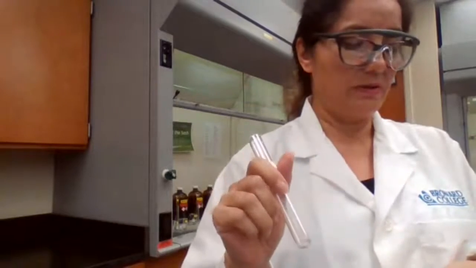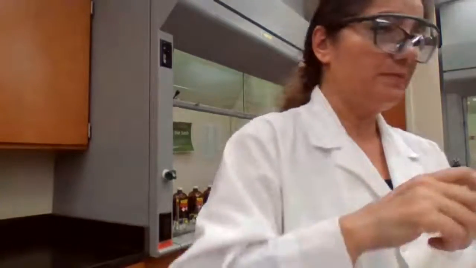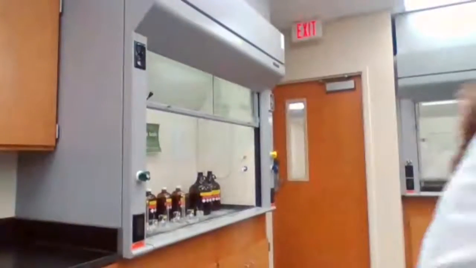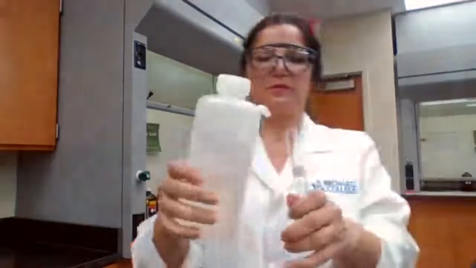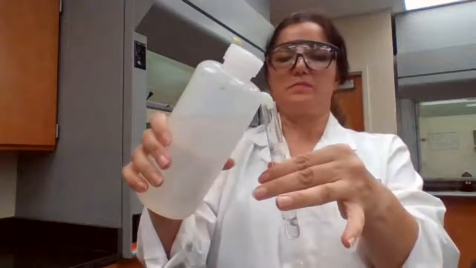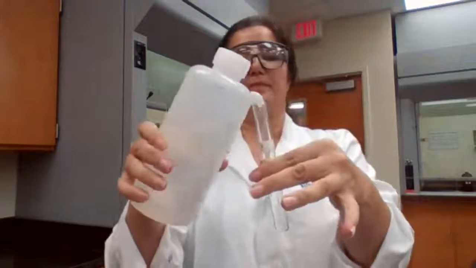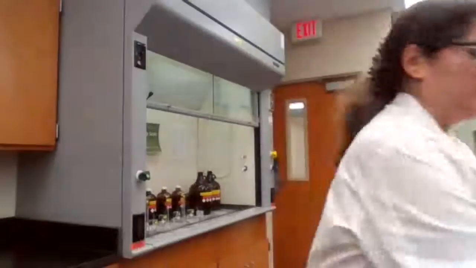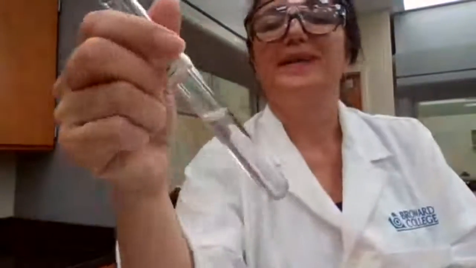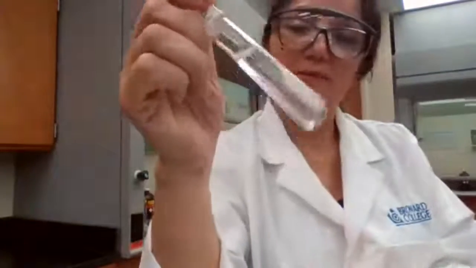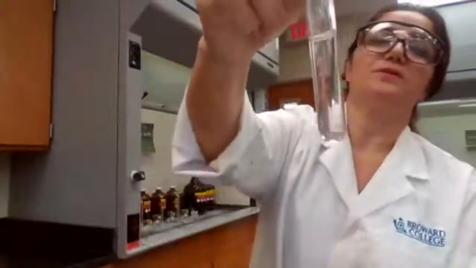In a test tube, we are going to add deionized water and make it half full. Record your observation. Just the clear water, the first test tube is not so clear.